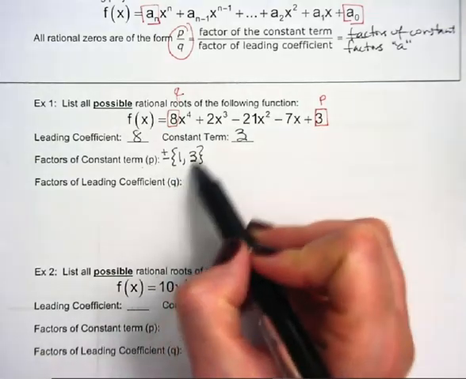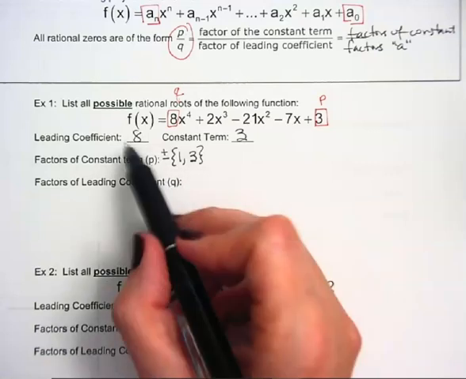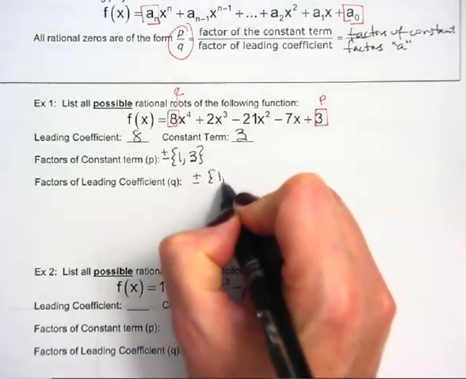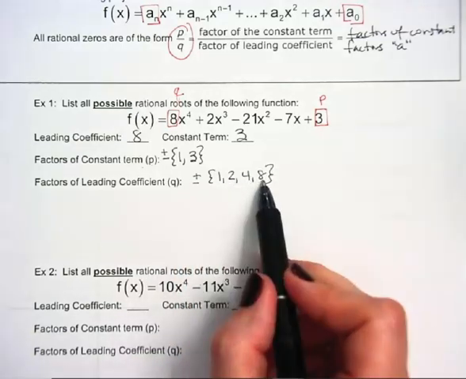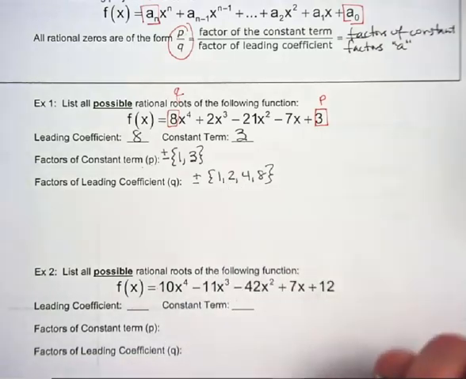So I really have 4 total factors here. And then the factors of the leading coefficient, the 8, are 1, 2, 4, and 8, right? Because 1 times 8 will give me 8, 2 times 4 will give me 8, and the negative versions multiplied also will give me positive 8.